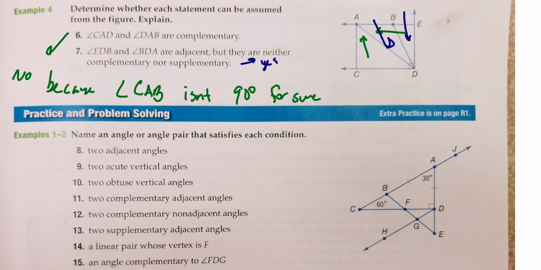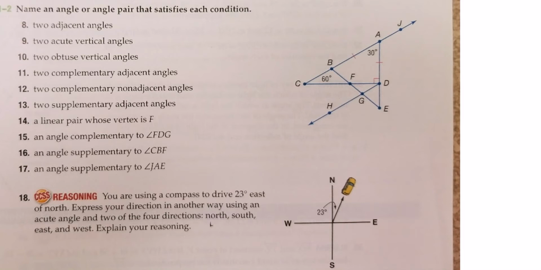So I'm going to say, yes, I can assume that, because by definition they are adjacent, and angle ADE, which is what those two angles combine to be, is less than 90 degrees. That means there's no way they could be complementary or supplementary. So, perfect.